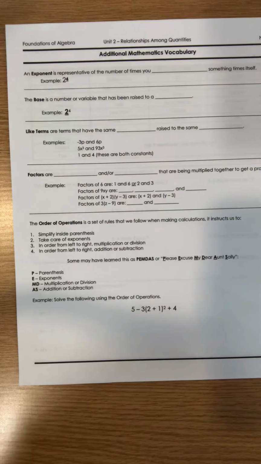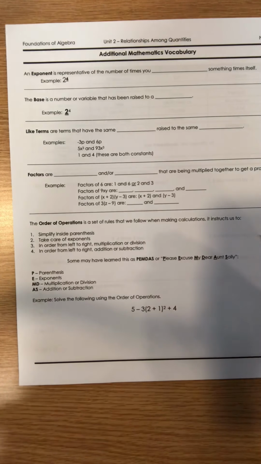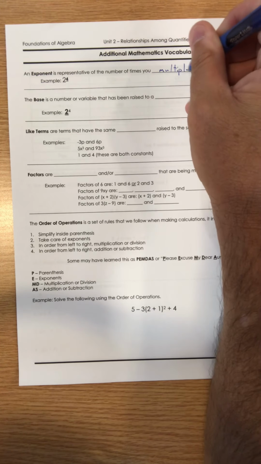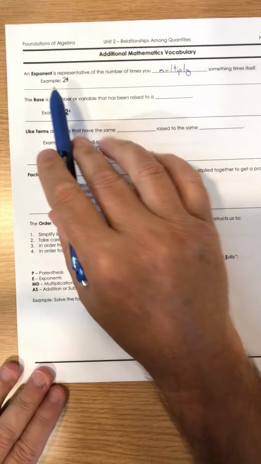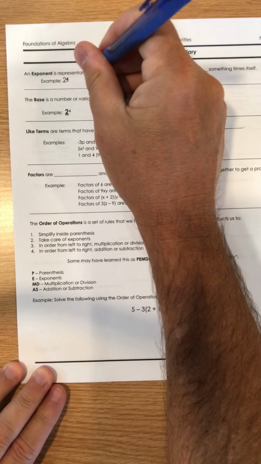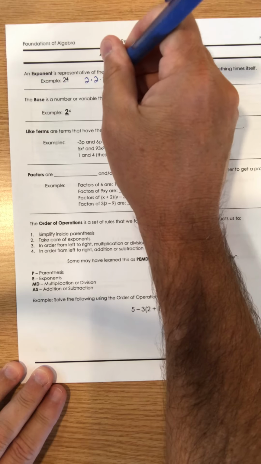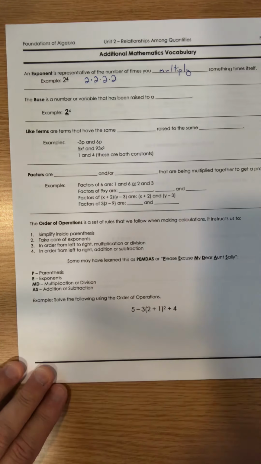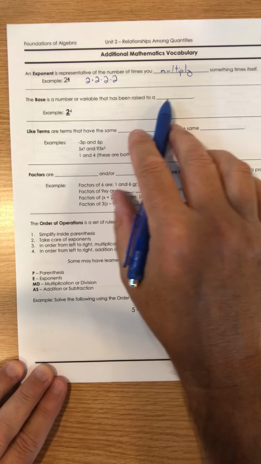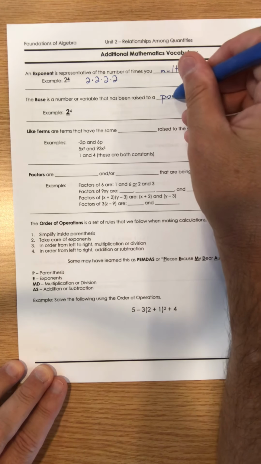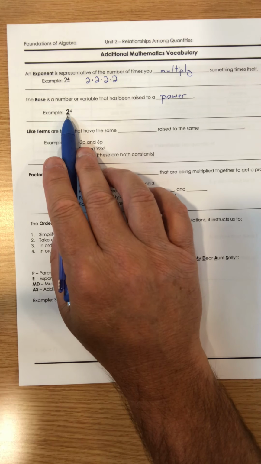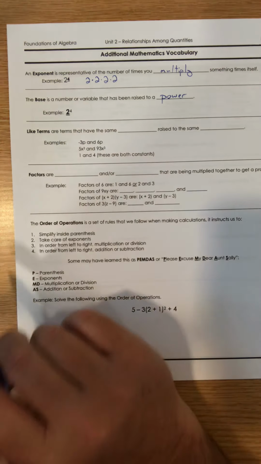So next, an exponent is representative of the number of times you multiply something times itself. So example, 2 to the 4th power. 4 is your exponent, and that's telling us to multiply 2 times itself 4 times. The base is a number or variable that has been raised to a power. So in this case, 2 is your base and 4 is your power.